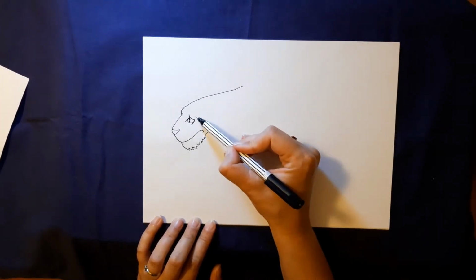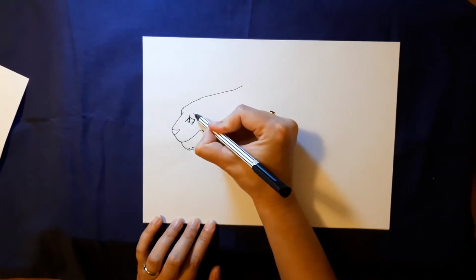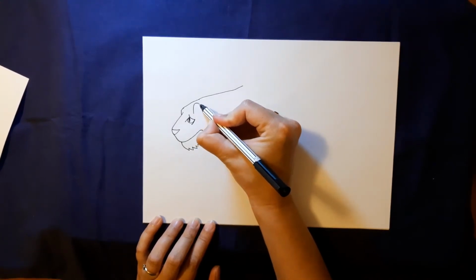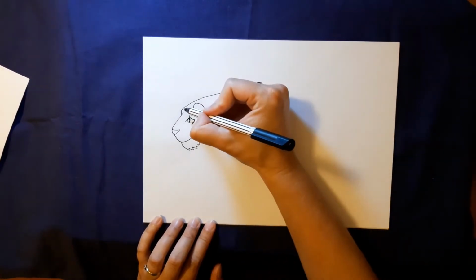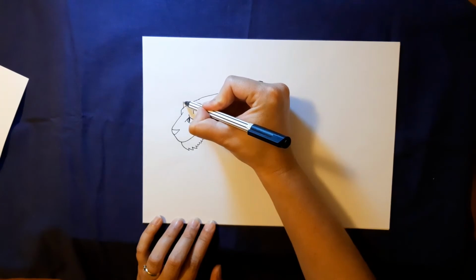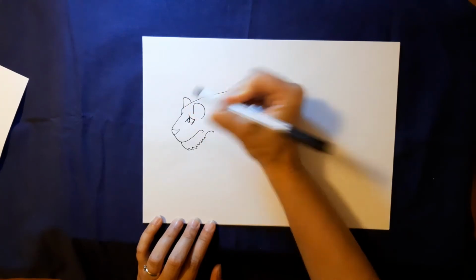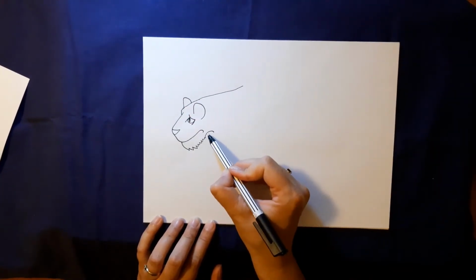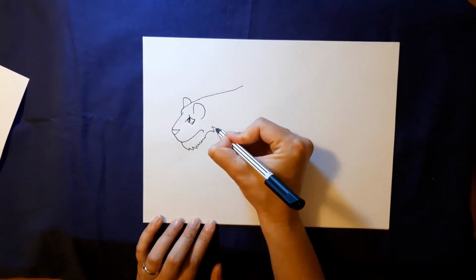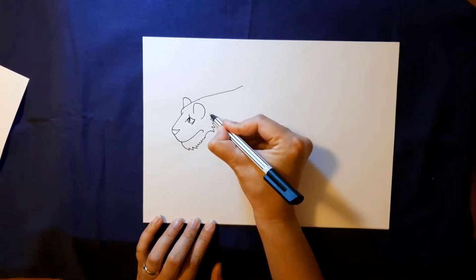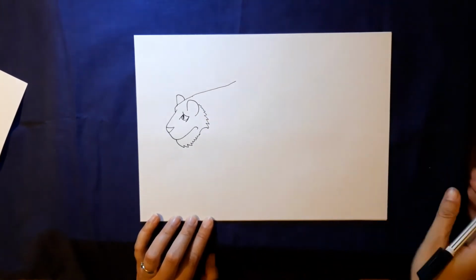And I'm going to do his ear. Above the corner of his eye here, I'm going to come up, curve, and curve down and around. And above this eye, and curve around. But I left this curved line here. I'm going to join that now, and I'm going to make some more shaggy fur to finish off his face.